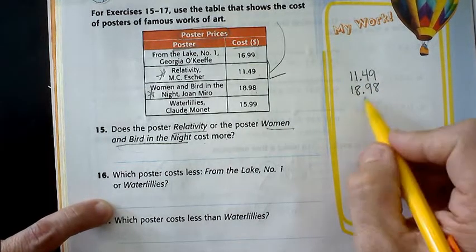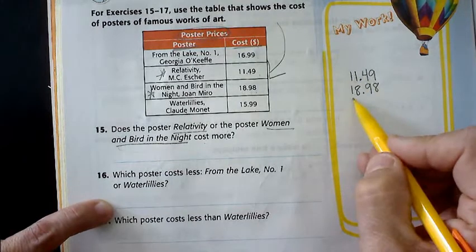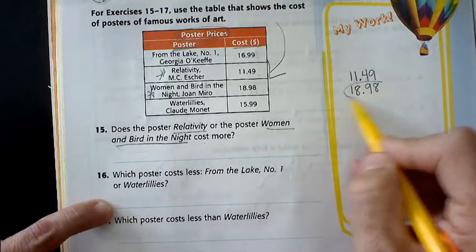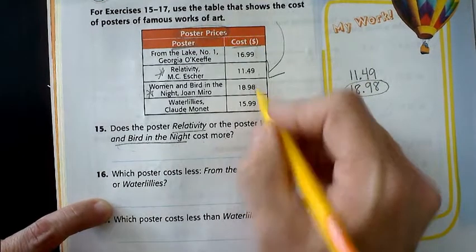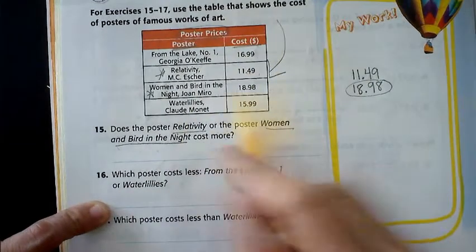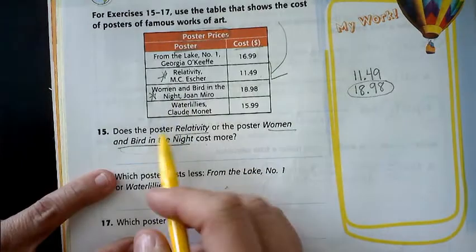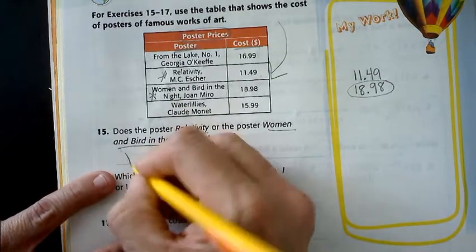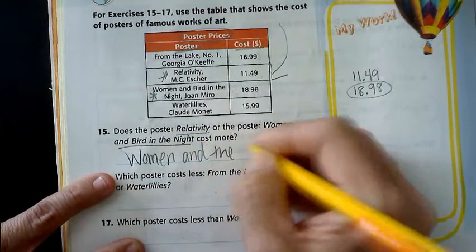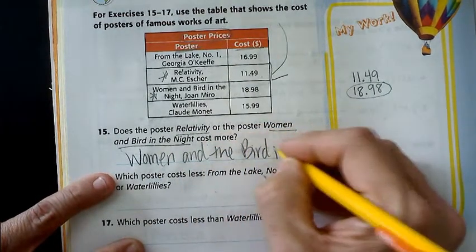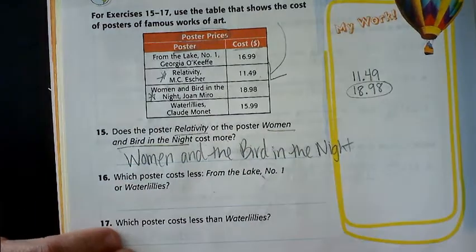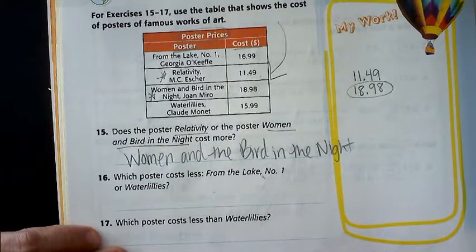We have our decimals lined up. We have a 1 in the tens digit, and we have a 1 and an 8 in the ones digit. So this is definitely bigger. And I bet you guys knew that just because $18, you know, is more than 11. So it doesn't want to know the cost, though. It wants to know which poster. So the poster is Women and the Bird in the Night. Okay. Feel free to pause it there if you need to catch up and write that out.